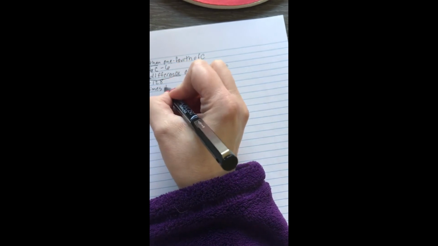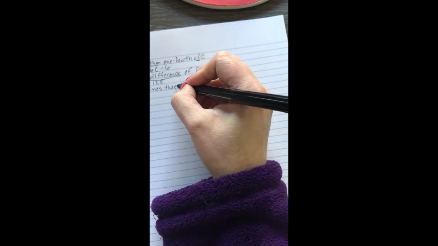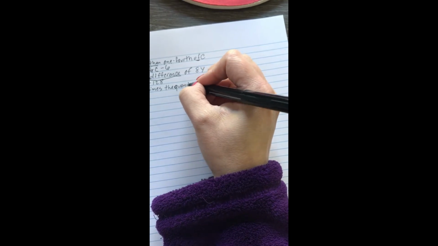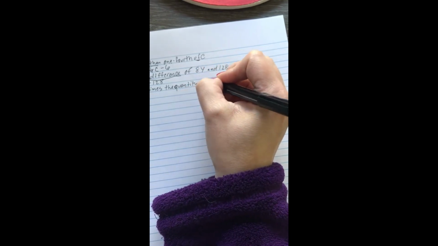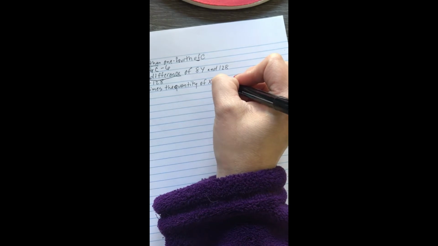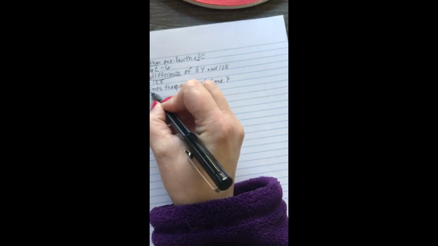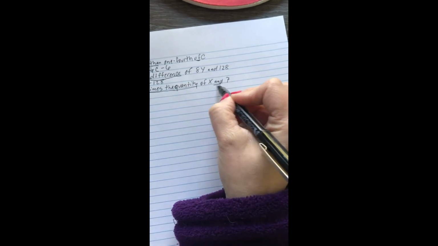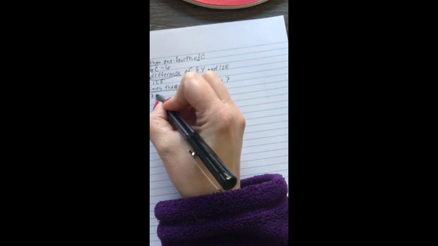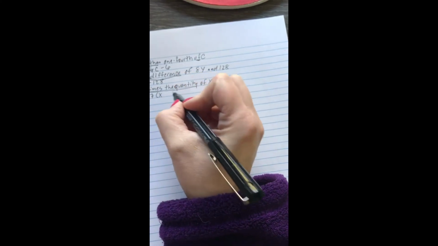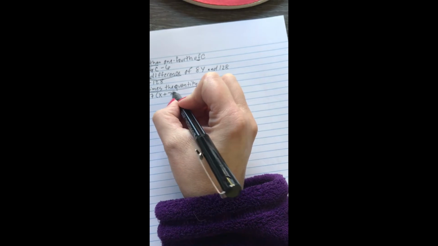Number 24. It says 7 times the quantity of x and 7. So 7 times the quantity of x plus 7.